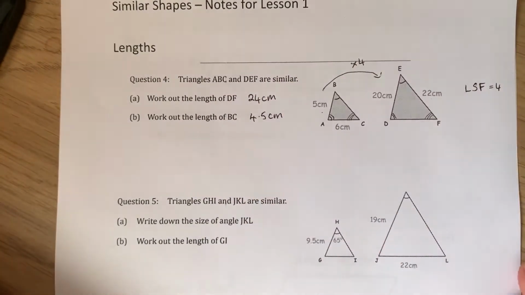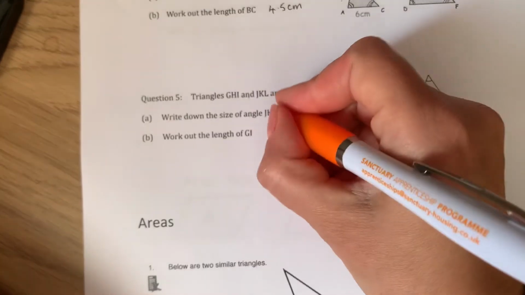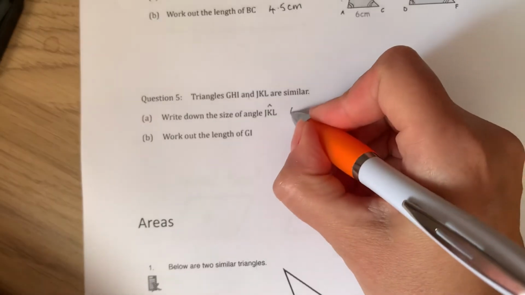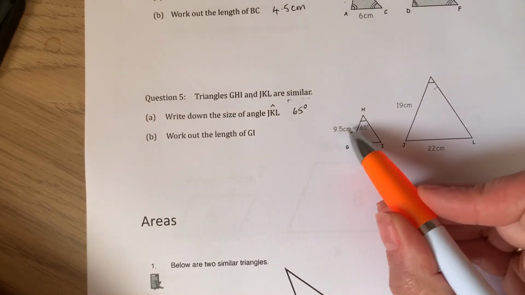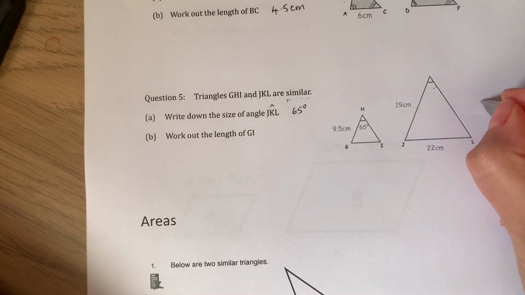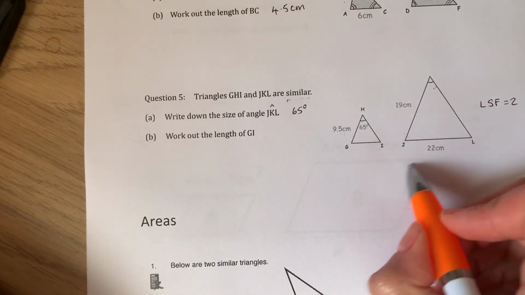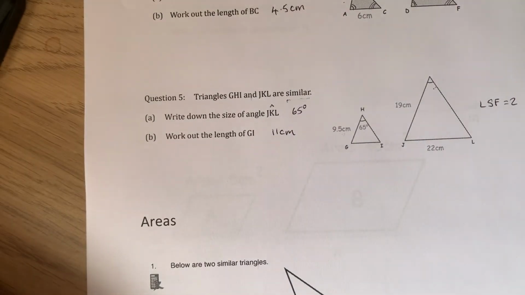Next question here. Write down the size of angle JKL. I'm going to put a little hat above the K. So that's this angle up here. I know that it's going to be 65 degrees because I'm told that they are mathematically similar. Work out the length of GI. Well, I've got to work out the length scale factor here. To get from 9.5 to 19, I've got to times by 2. So I've got to work out GI, so I've got to divide by 2 coming backwards, so that'll be 11 centimetres. So that's fairly straightforward.